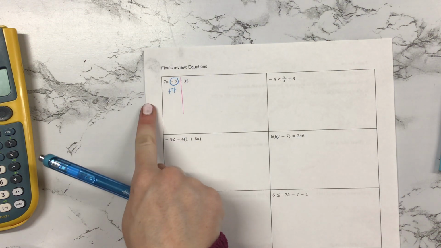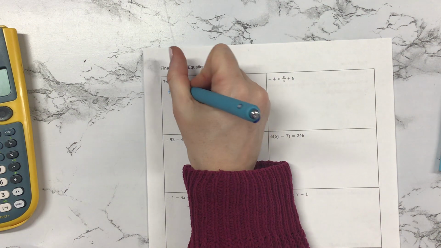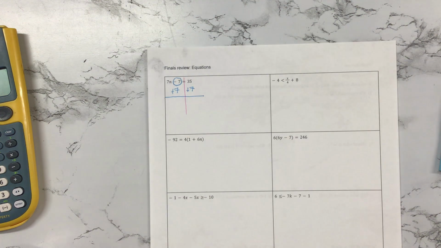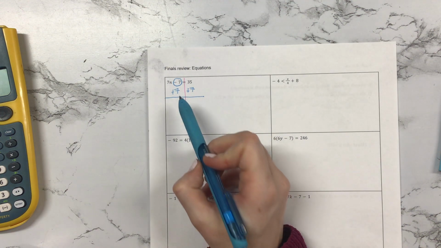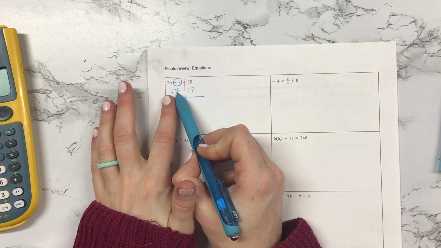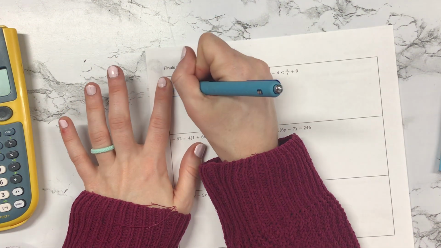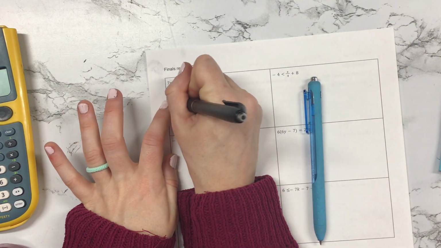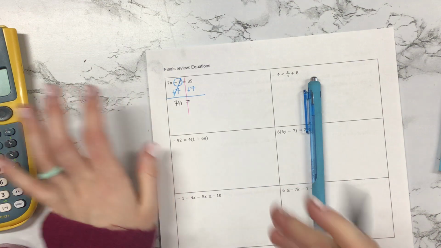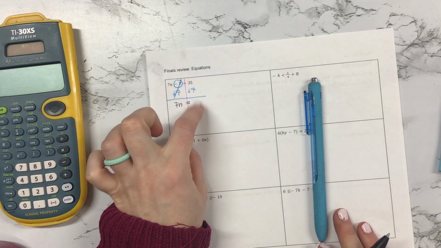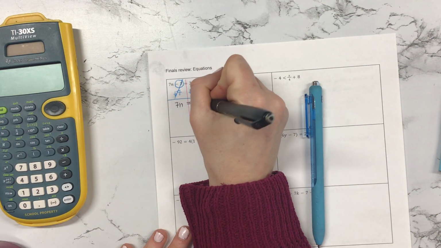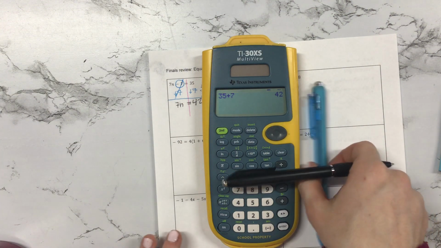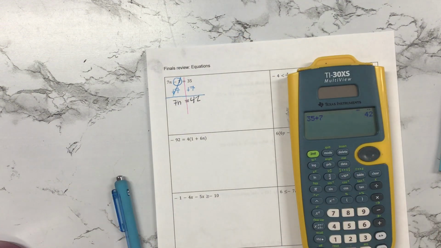What I do on the side of the variable, I have to do on the other side of the equals as well. Then we draw a line underneath to keep ourselves organized. The purpose of this plus 7 was to get rid of this minus 7, so those two cancel each other out. Then I have 7n equals, and then 35 plus 7 is 42. And then all you need is a calculator to prove it to you. Okay, so we got rid of the constant.